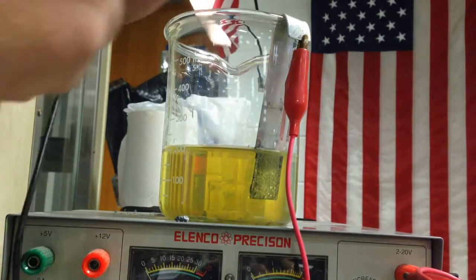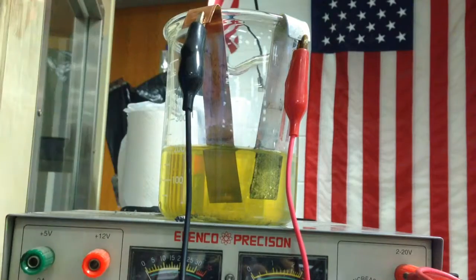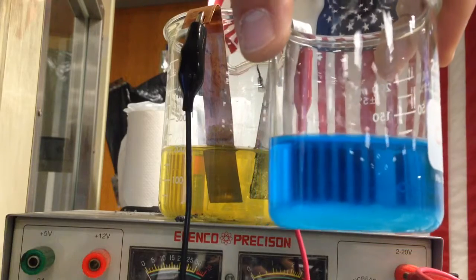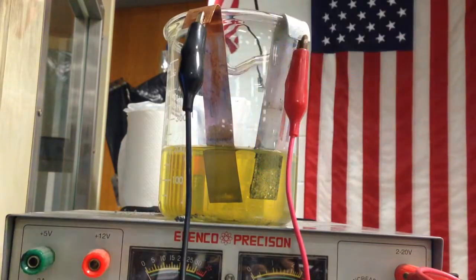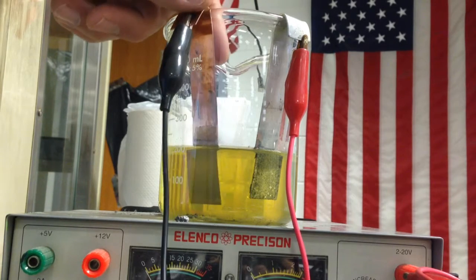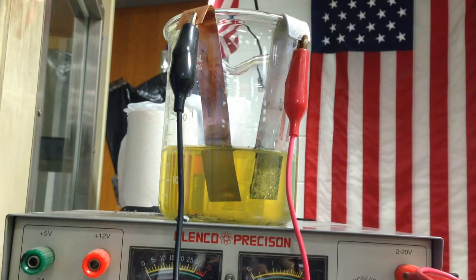Now I showed you another demonstration previously to this video where we put in a blue copper solution, I put tin in, and the copper does plate on the tin, but this does not. The tin plus 2 has a negative reduction potential. Therefore, negative 0.14 volts is needed for it to plate onto this electrode. So we're going to force it to happen.